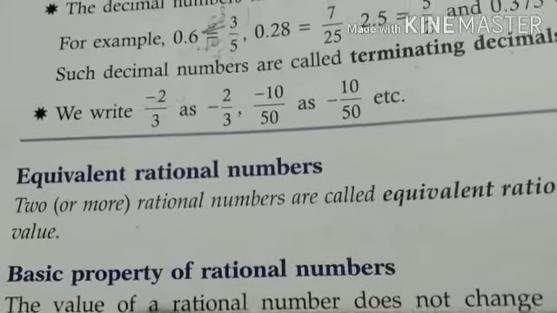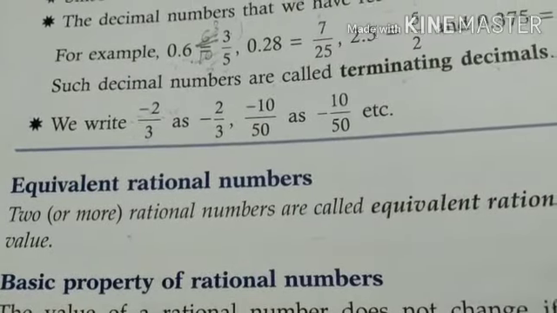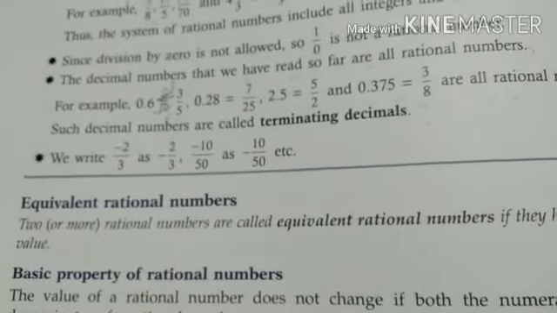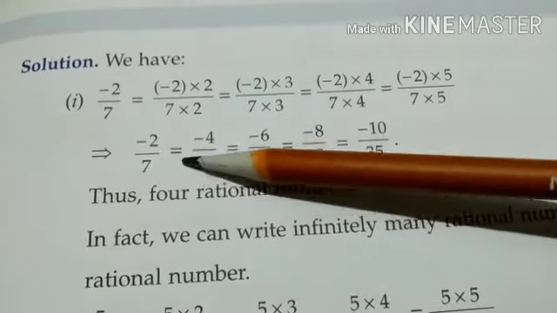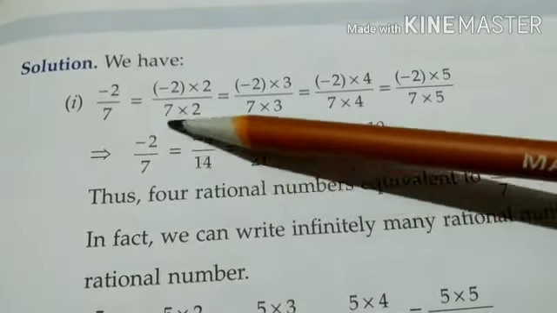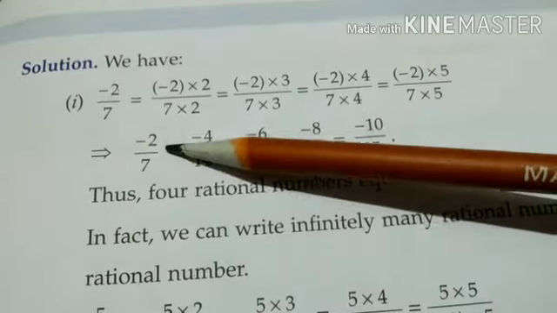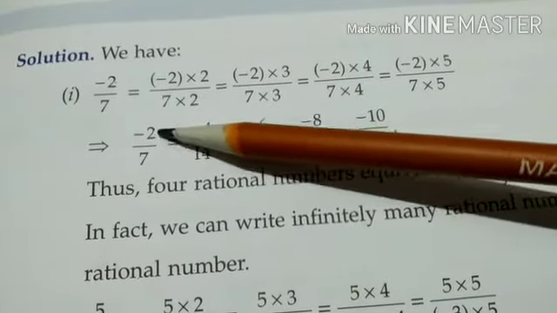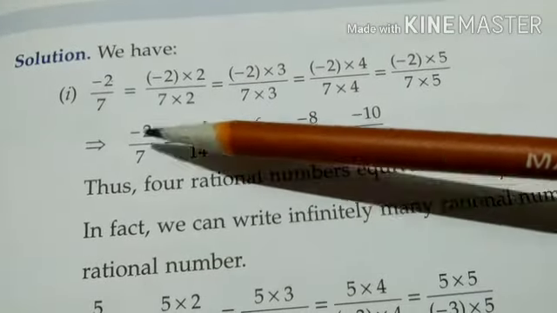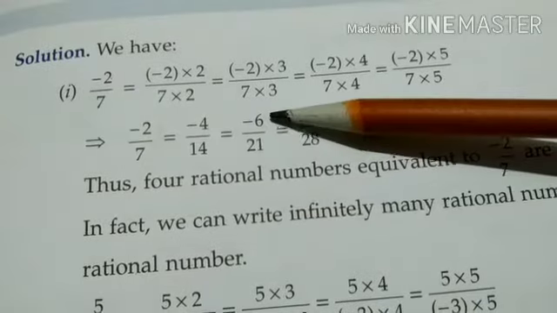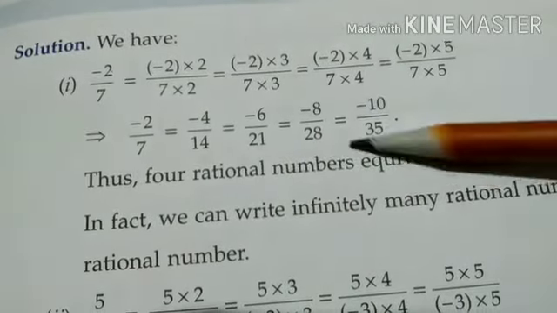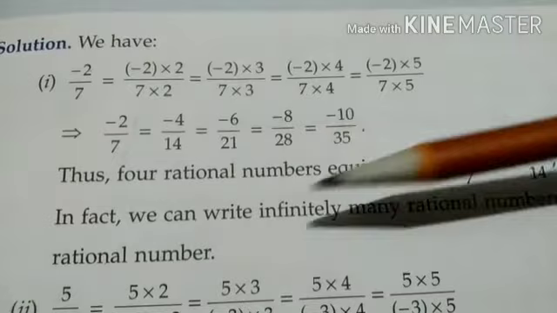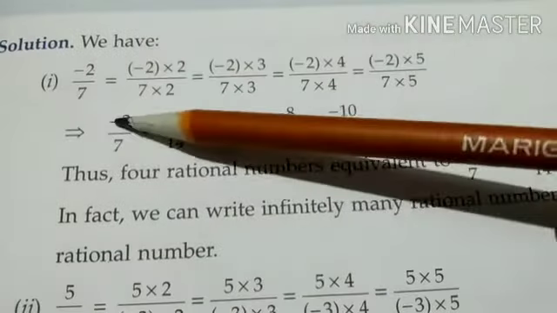Now equivalent rational numbers. Two rational numbers are called equivalent rational numbers if they have the same value. Example, minus 2 by 7 equals, if you multiply numerator and denominator by 2, minus 4 by 14. If we multiply by 3 in numerator and denominator, it becomes minus 6 by 21. These values are known as equivalent fractions because they all have the same value, that is minus 2 by 7.